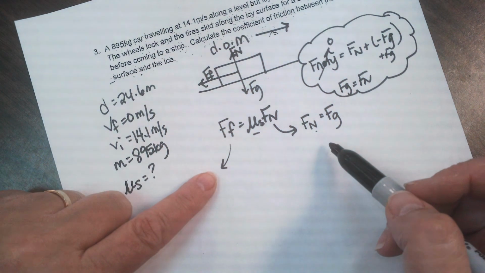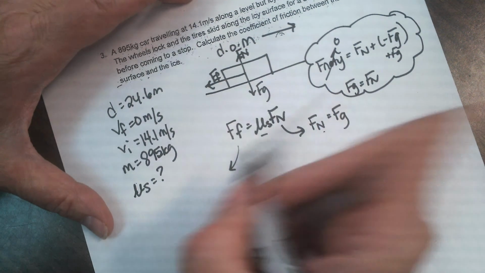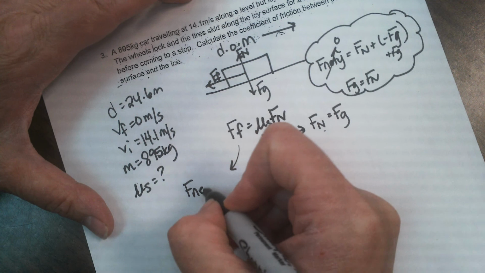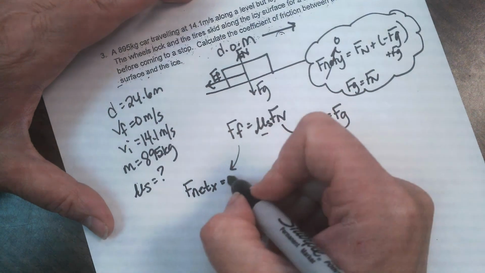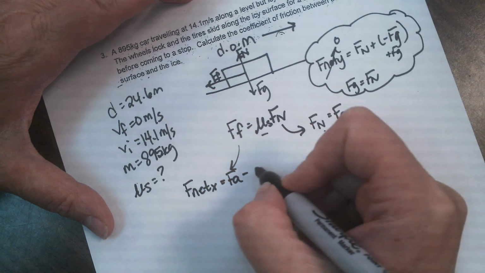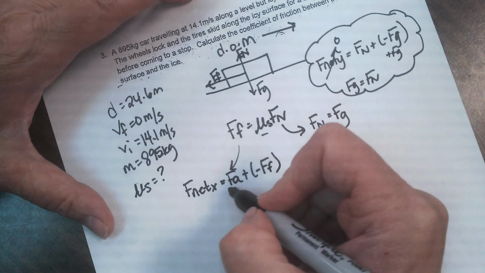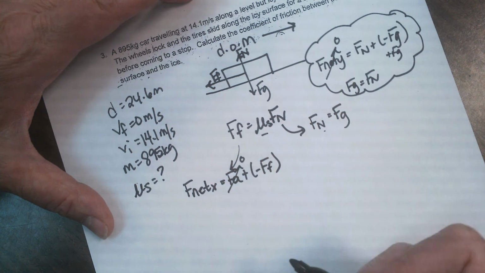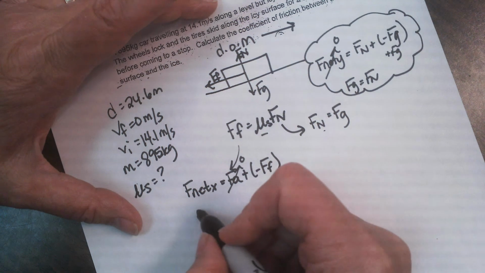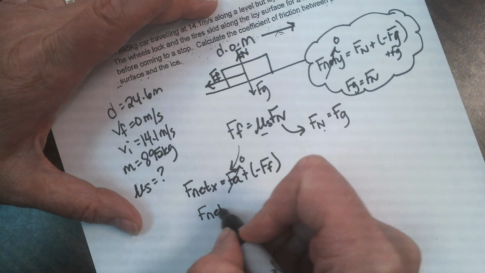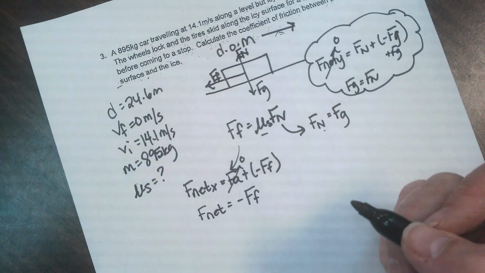When I look at force of friction, so this is in the y, force net in the x is equal to force applied minus or plus negative force of friction. There is no force applied because it's already in motion. So force net is equal to negative force of friction.